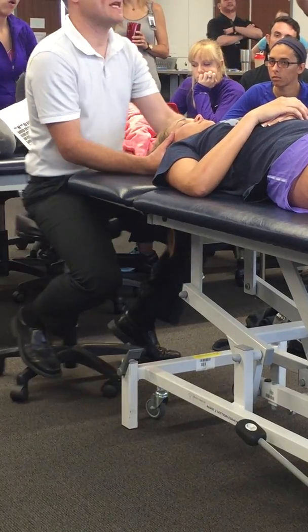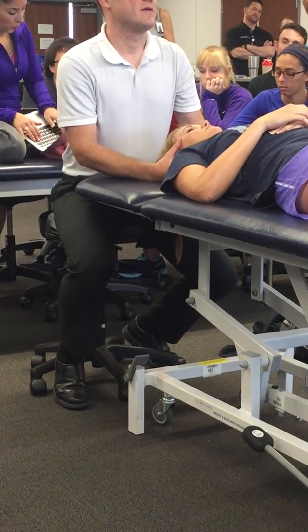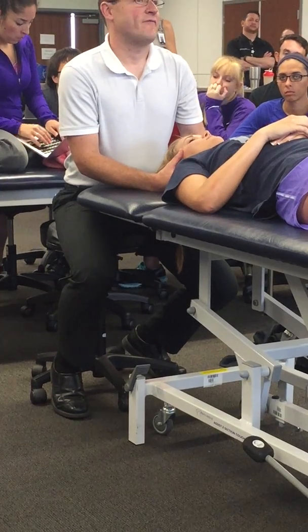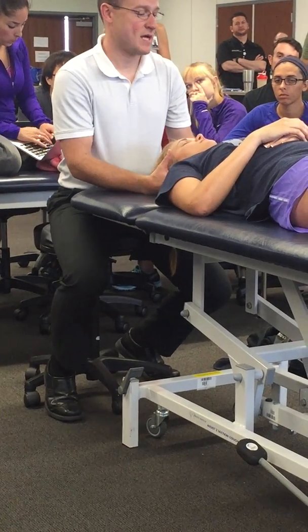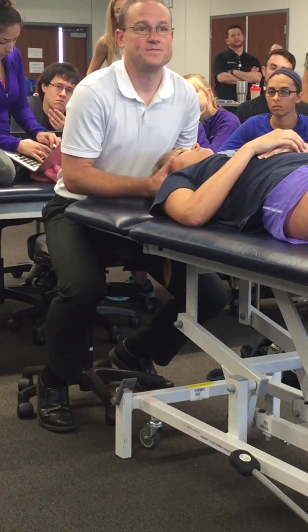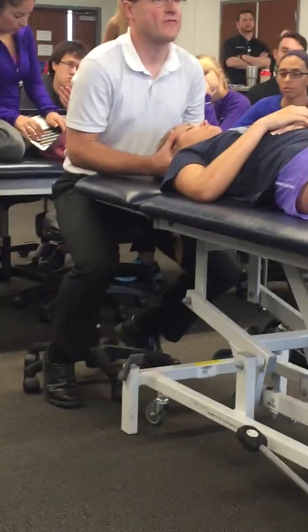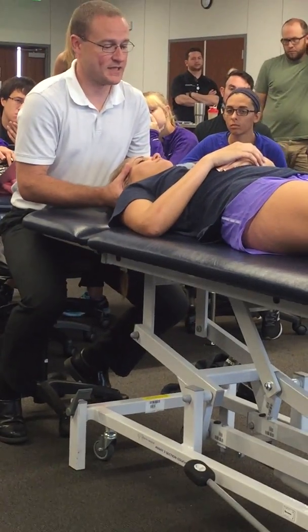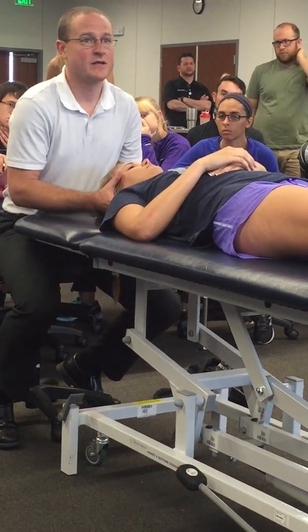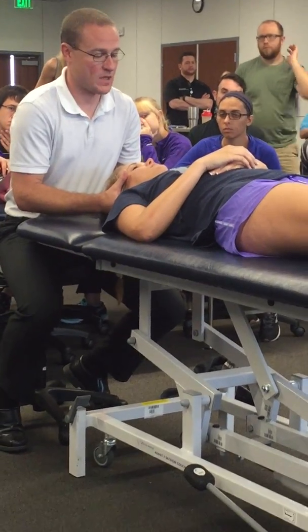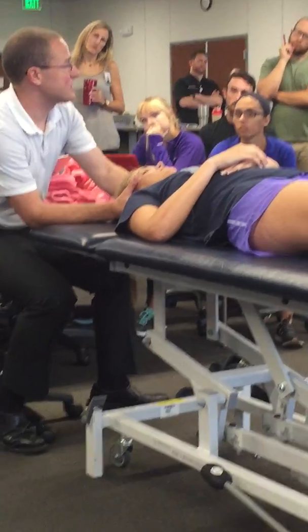So she's tender at C5 on C6, okay, and that's exactly where I feel restriction. I can come above that with her in neutral, and I can see she actually glides pretty nicely. I get down to that next level, and that's it. That's pretty significant. Okay, so let's just treat it real quick.